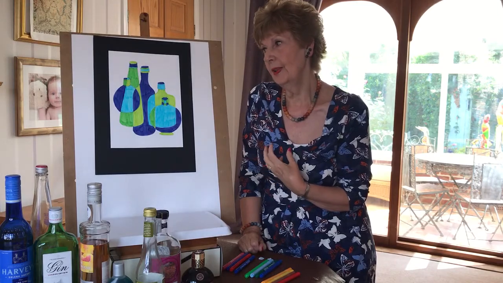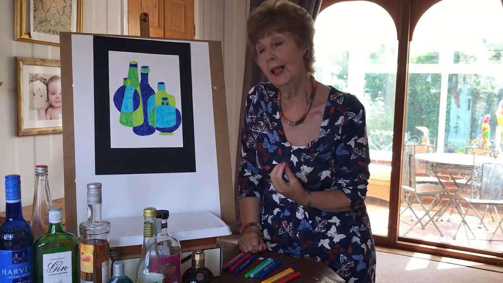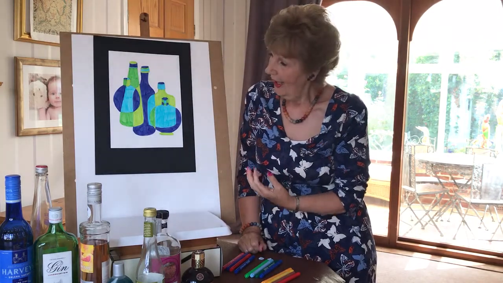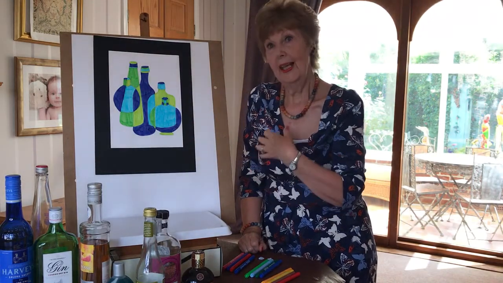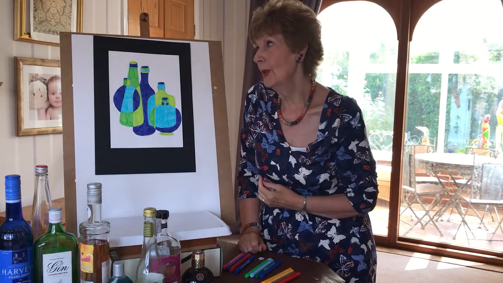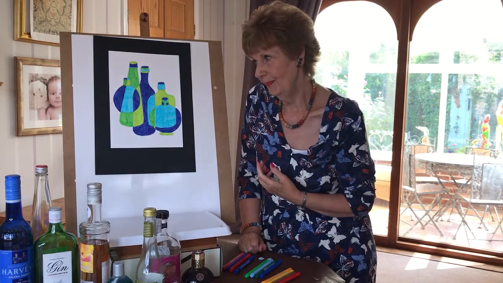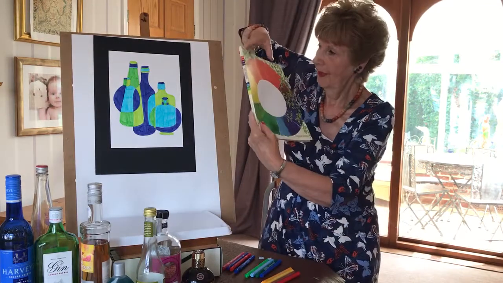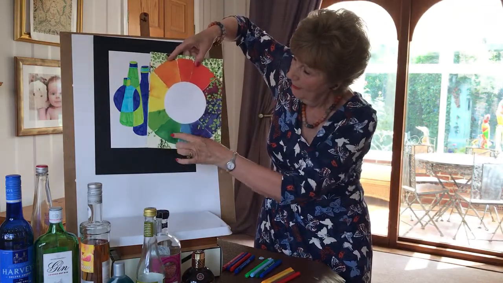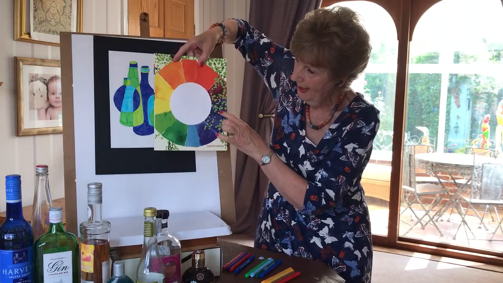They make us think of the sea and the sky and winter, and especially green is a very calming colour, and it's the colour that we see mostly in nature. And if we look at the colour wheel again, if we look at this, we've got this range of colours here.